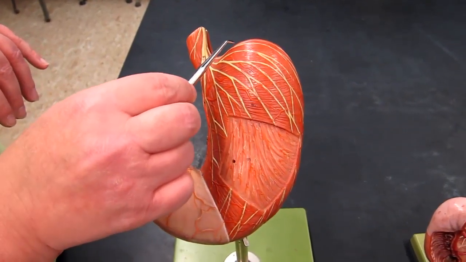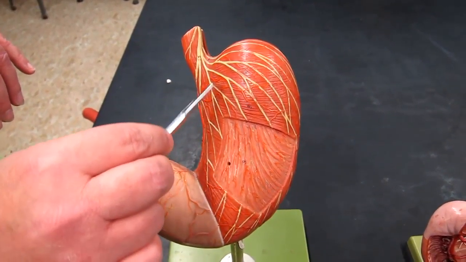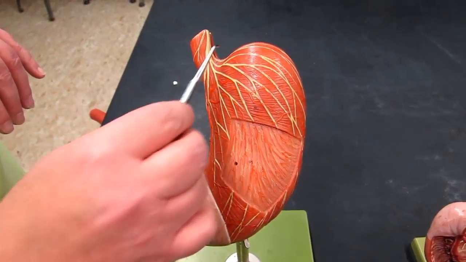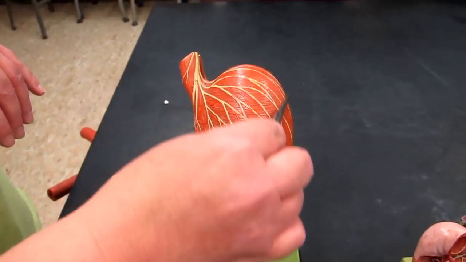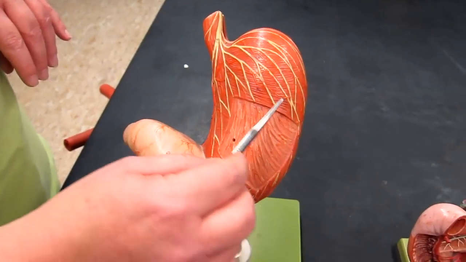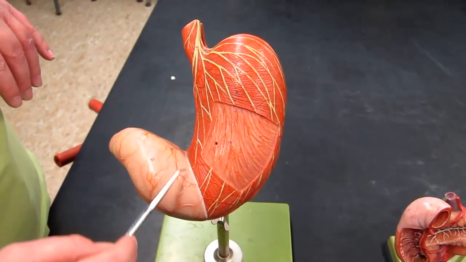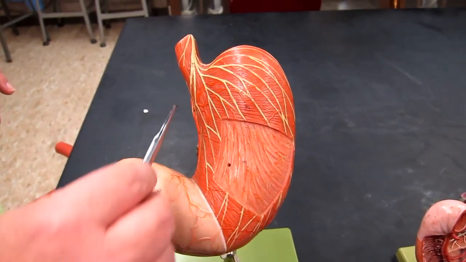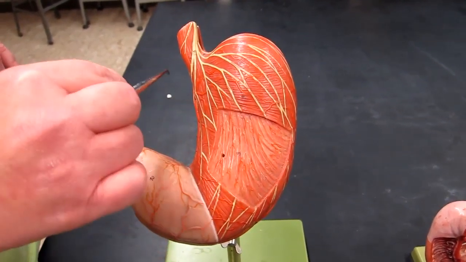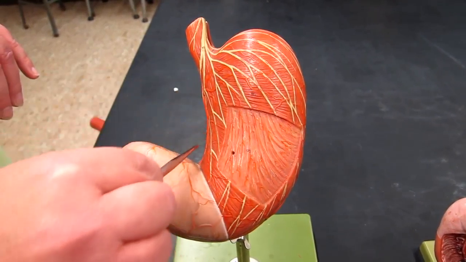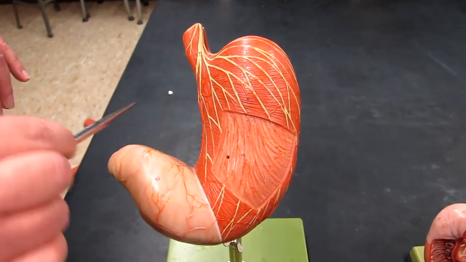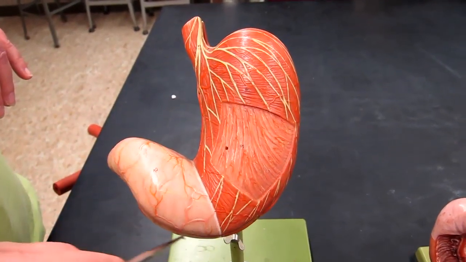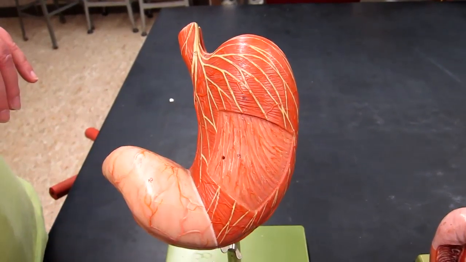We'll look at that again from the internal surface. The cardia region of the stomach is here next to the gastroesophageal sphincter. This dome-shaped area is the fundus. Here's the body of the stomach, and then here's the pyloric region. Okay, the lesser curvature, again next to the liver, is where the lesser omentum attaches. The greater curvature here, larger curvature, is where the greater omentum attaches.